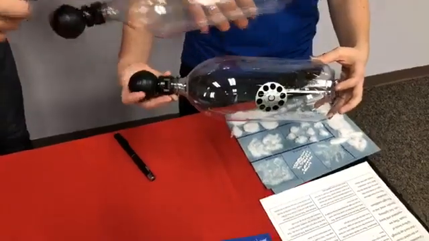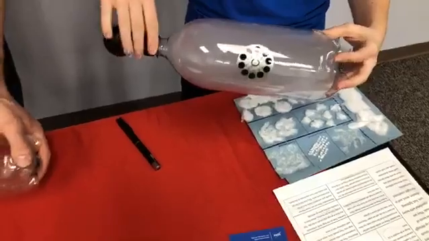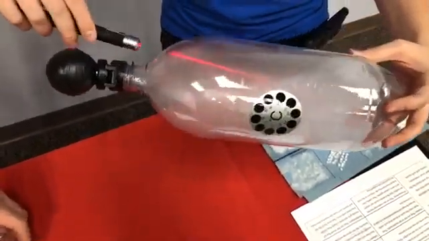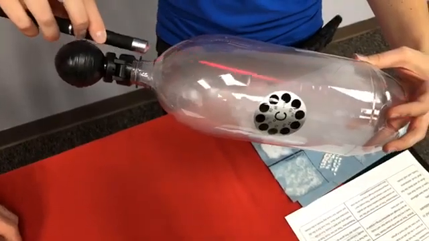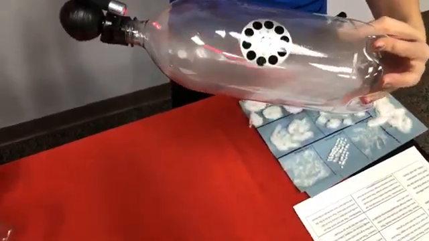Okay, all right, ready, Nicole? Let's see if I got a better one this time. A little bit. So cloudy, the laser's not coming in. Okay, and then the temperature immediately dropped when the pressure was released.